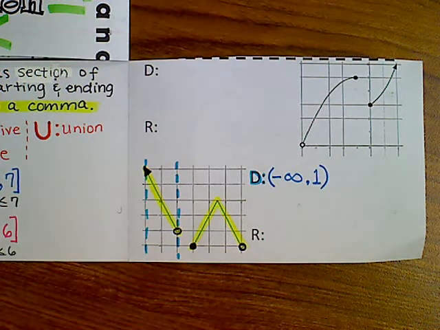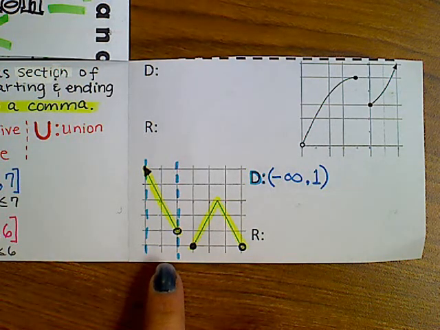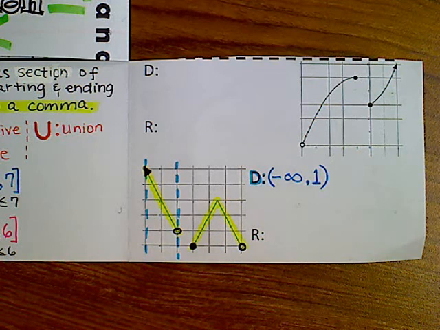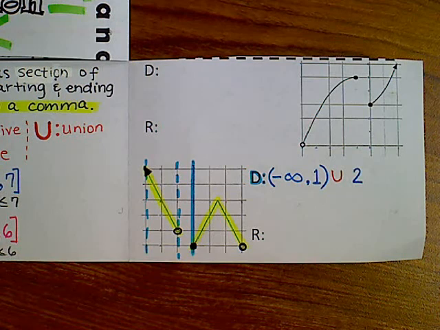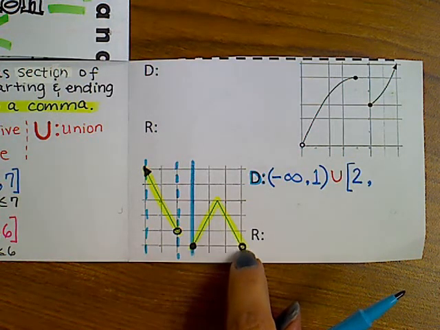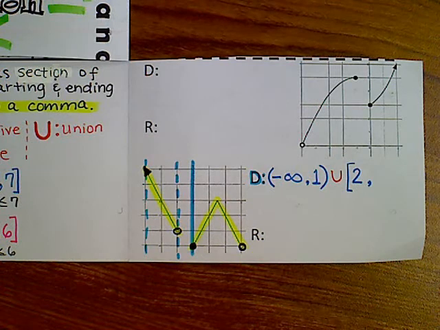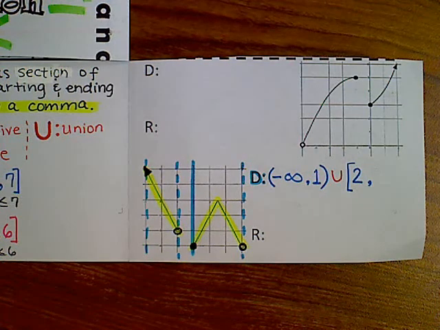using our union symbol. So since I have one part, to move over to the next part, let's continue moving from the left towards the right. And we would begin with 2. And since we have a solid dot, that means we have an inclusive bracket, comma, and now we can go ahead and continue moving on towards the right, and we find positive 5. So since it's open, that means we have an exclusive parenthesis.